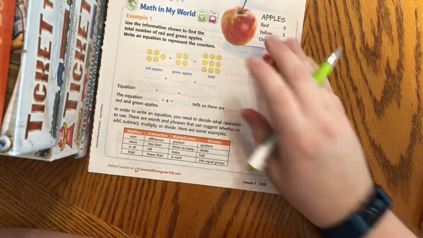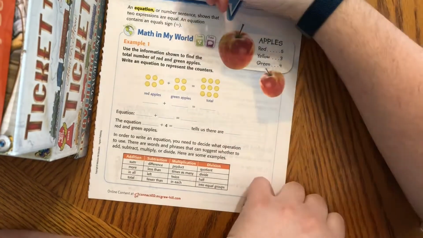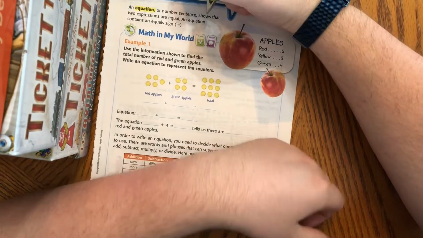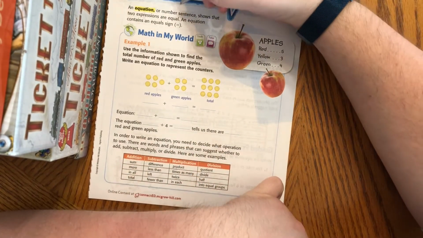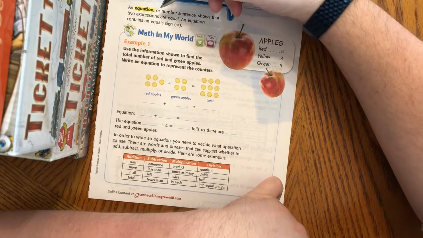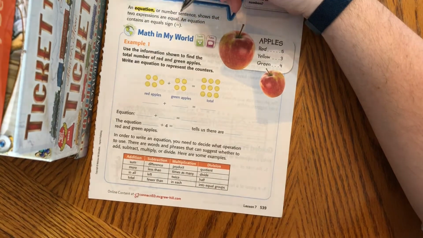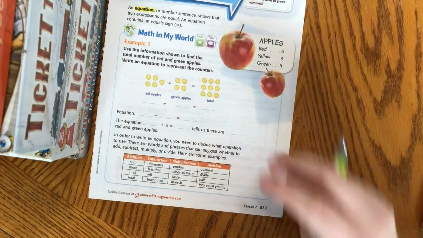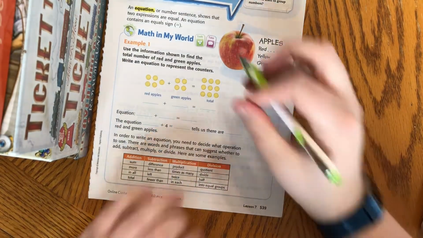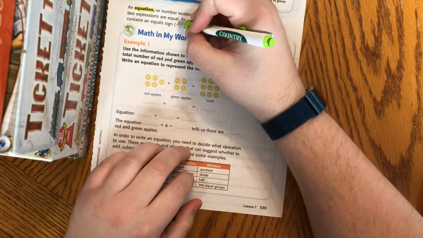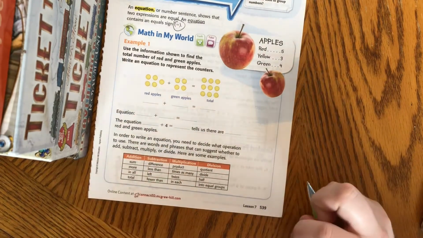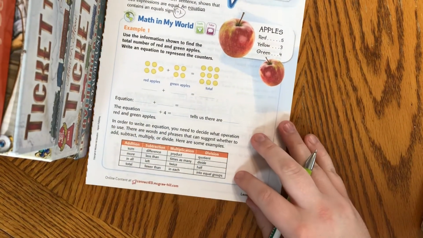When we talk about equations or number sentences, an equation shows that two expressions are equal. An equation contains an equal sign. So when you have an equation, you're going to have an equal sign.